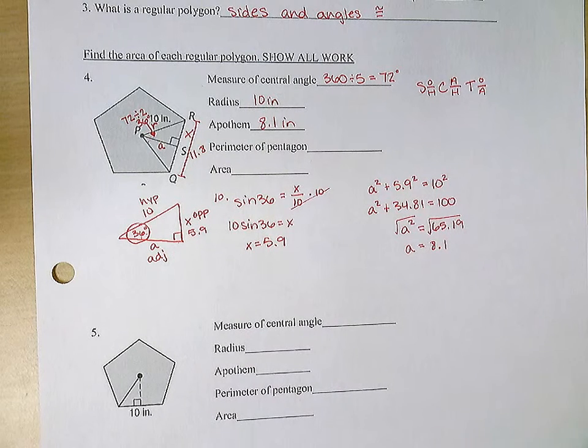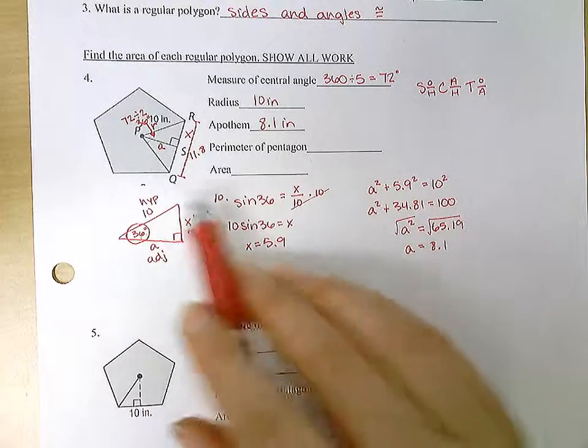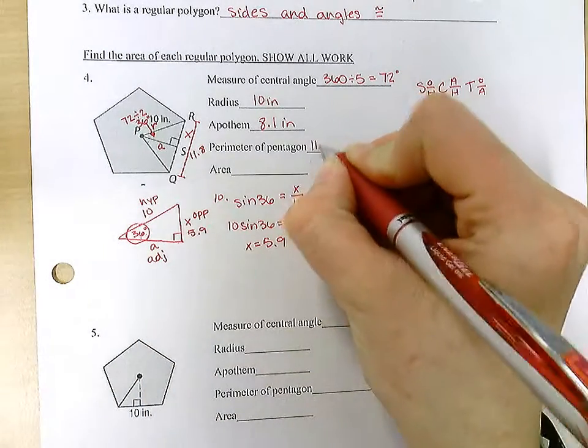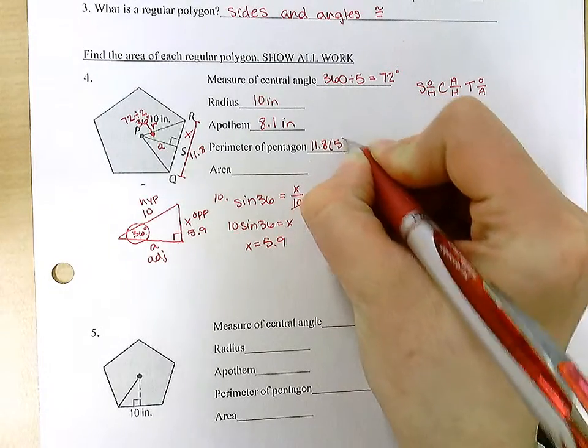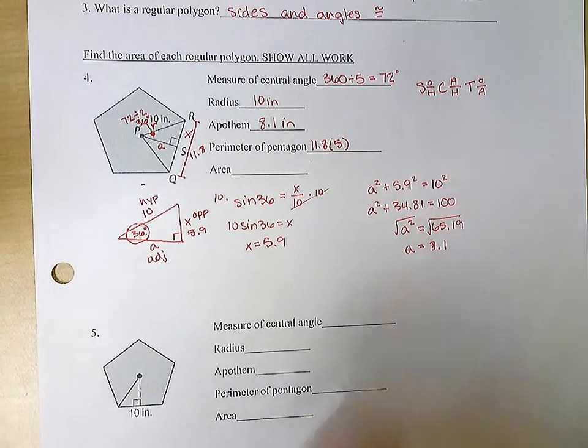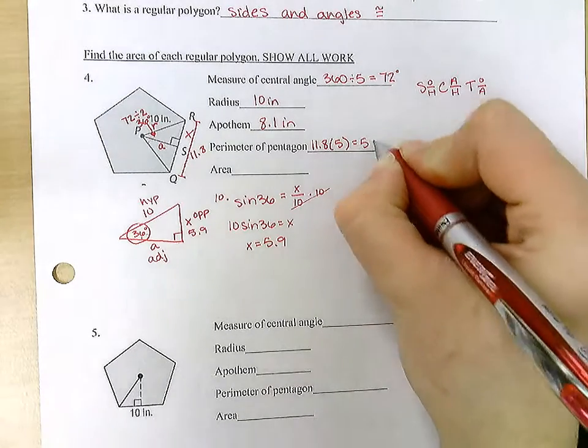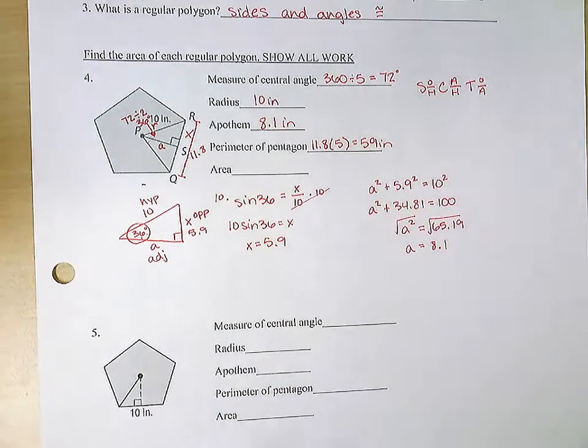So that entire side is 11.8. Now there are 5 sides total. So I just take the side measure, multiply by how many there are to get the perimeter, which is 59 inches.